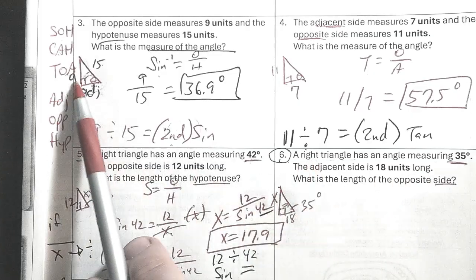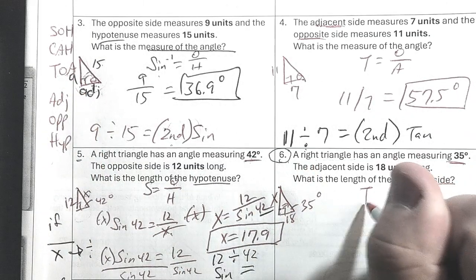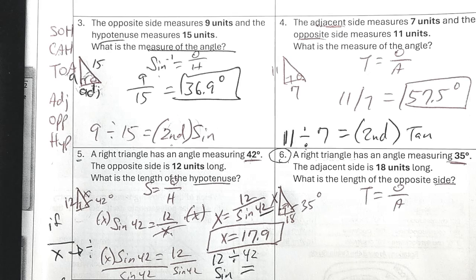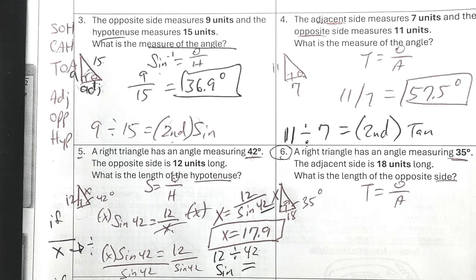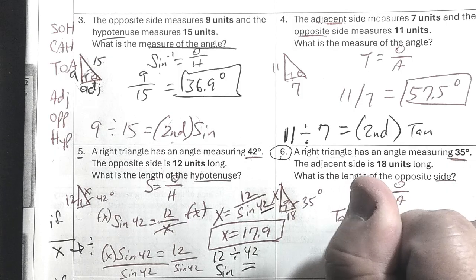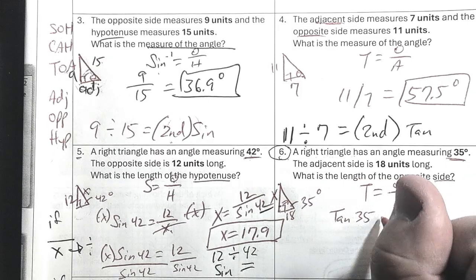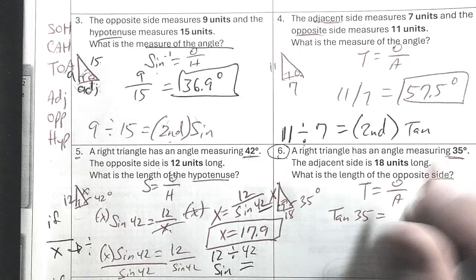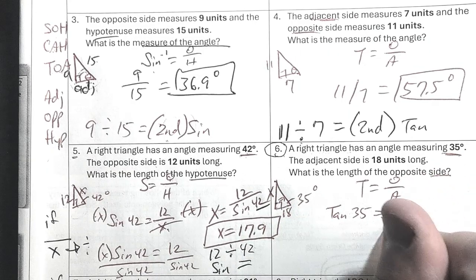Opposite, adjacent. So it's got to be tangent. So tan equals opposite over adjacent. Well, so I'll get it set up. You pause. So our tan, we know the angle is 35 degrees. The opposite is x. The adjacent is 18.